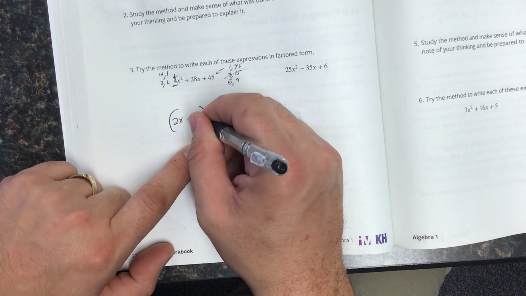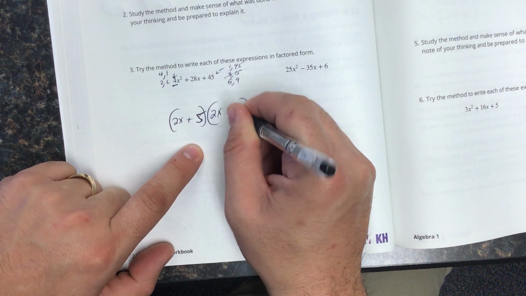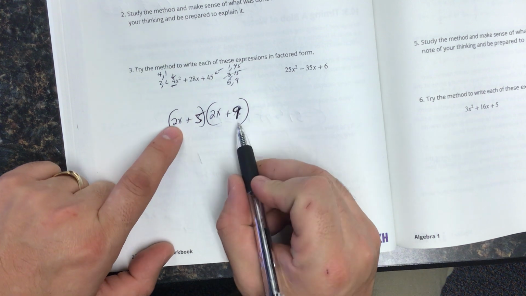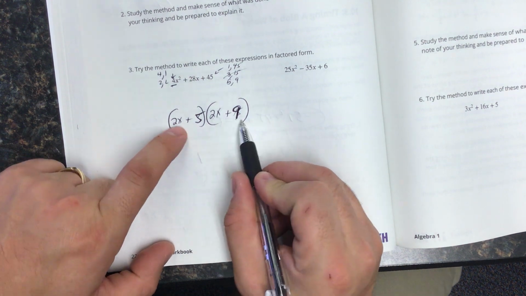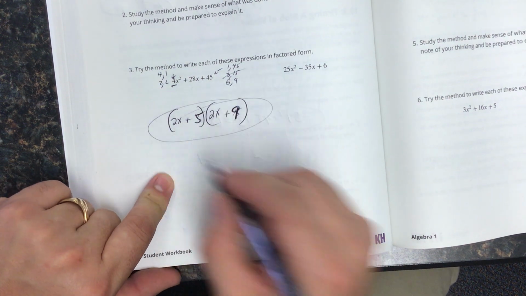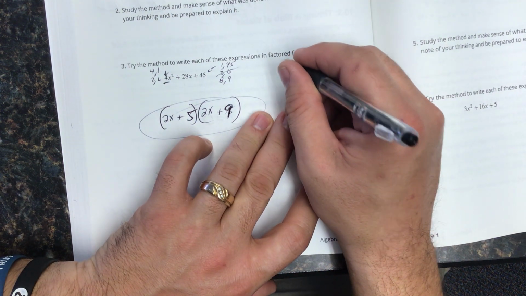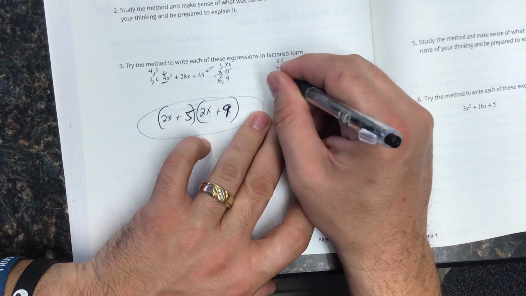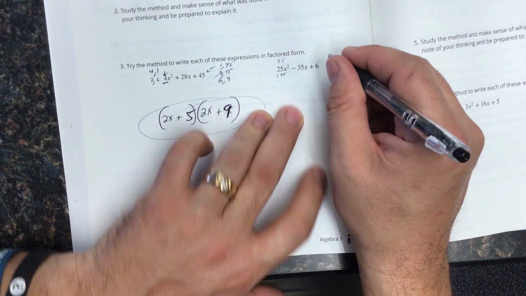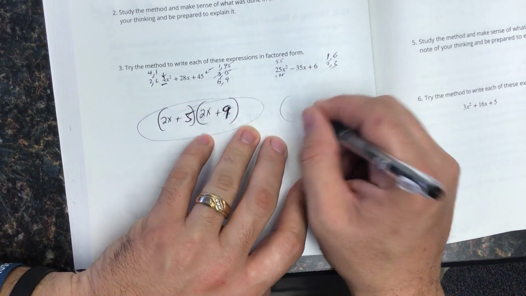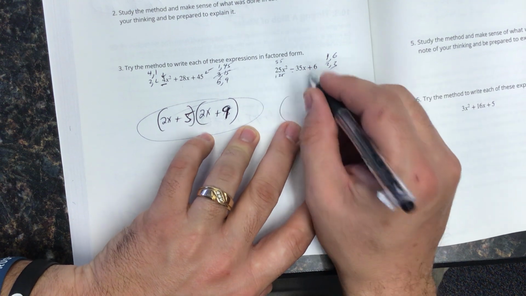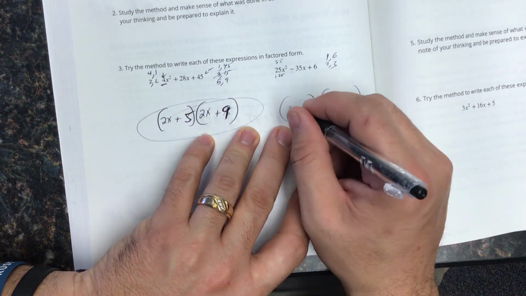Let's try 5 and 9. 5 and 9 would be 18 and 10. 18 and 10 is 28. That's it right there. Next one. Factors of 25. That's 1 and 25 or 5 and 5. Factors of 6. 1 and 6, 2 and 3. Minus plus, so they are both minuses.